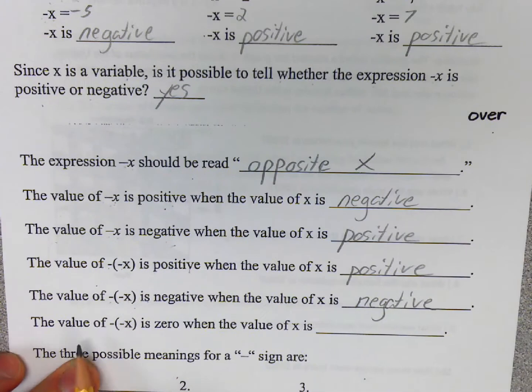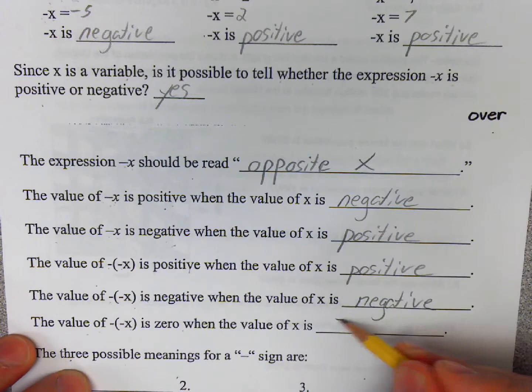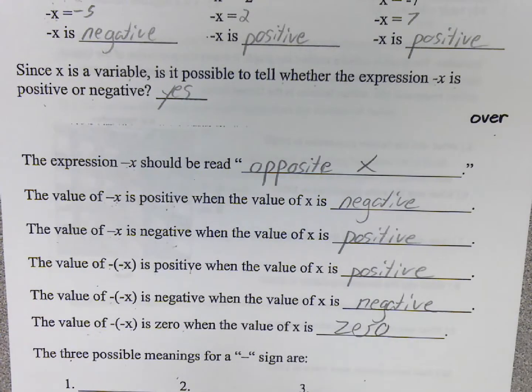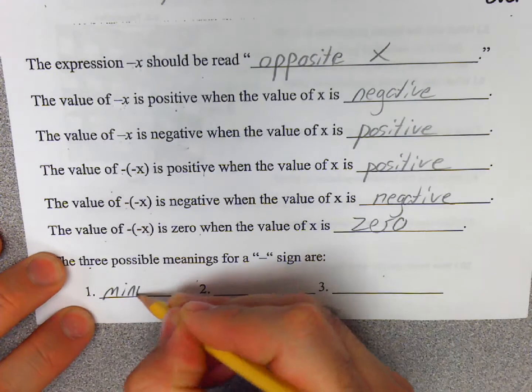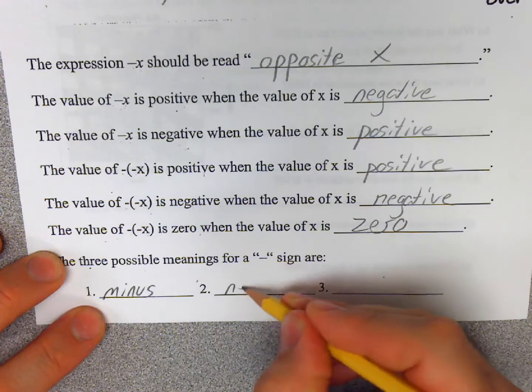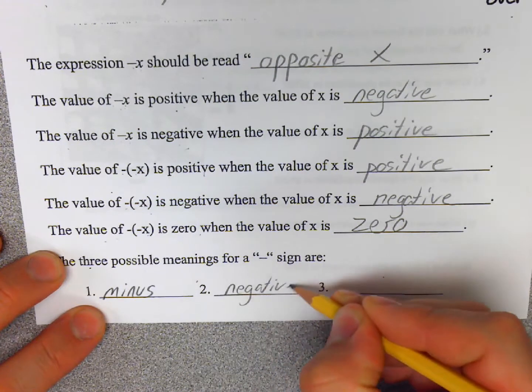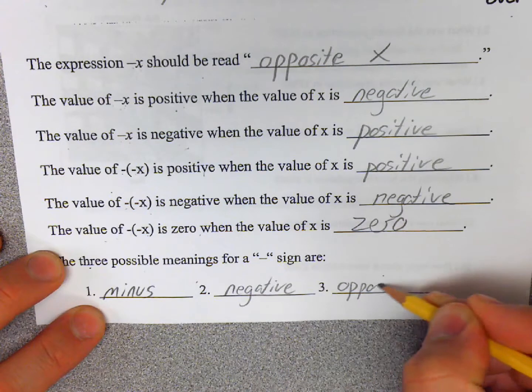The value of opposite x is 0 when the value of x is also 0. So there's 3 possible meanings for negative x that we've been talking about. Here's a review. It can mean minus, subtract, it can mean negative, and it can also mean opposite.